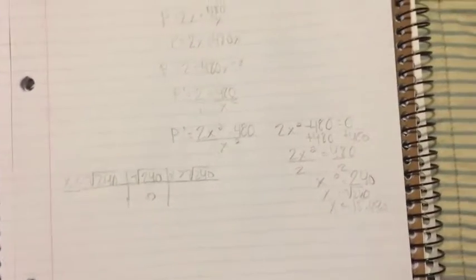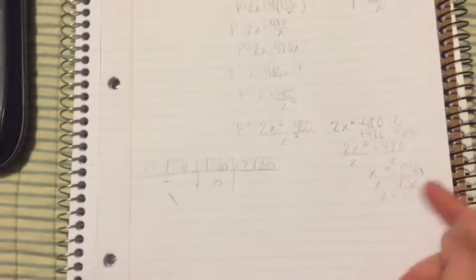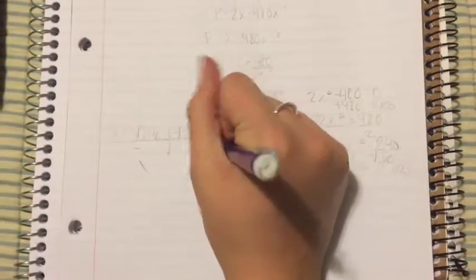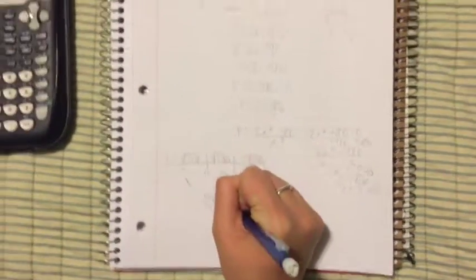So we're going to input a number that's smaller than 15 into the derivative, and we're going to get a negative number here. So it's going to be decreasing. Then we're going to input a number larger than 15 into the derivative, and we get a positive number. So it's going up. So we know that this right here is a minimum when x is equal to the square root of 240.